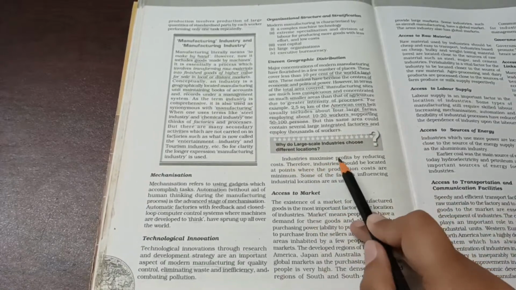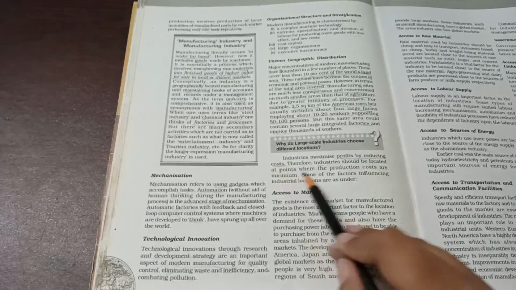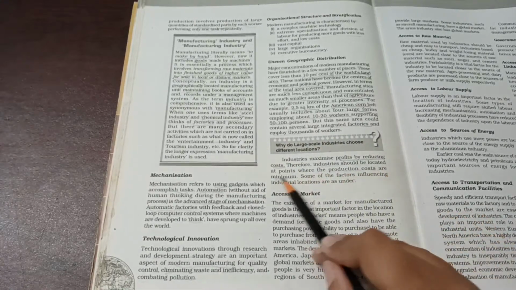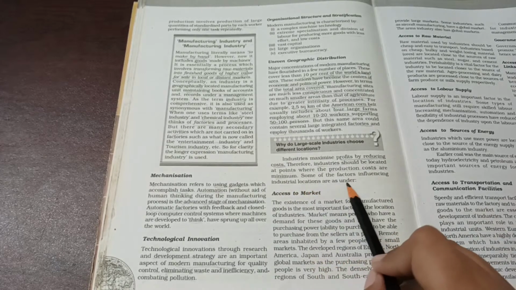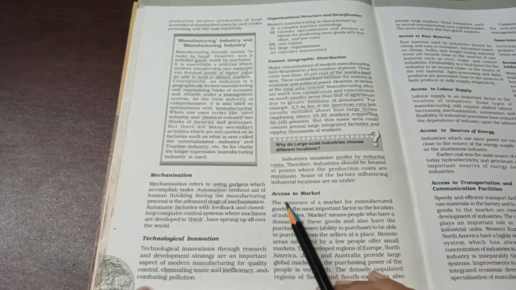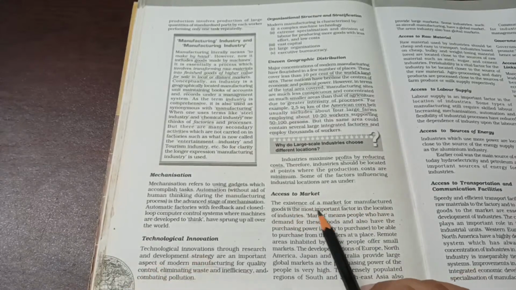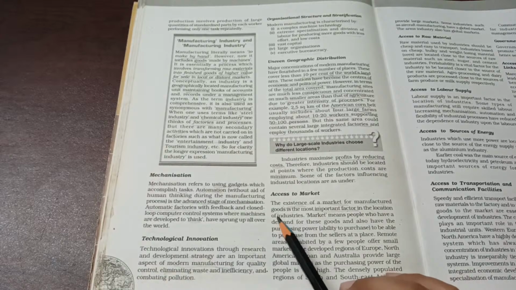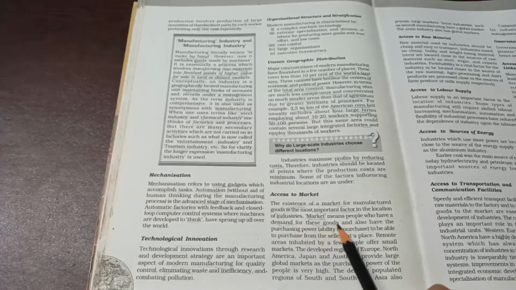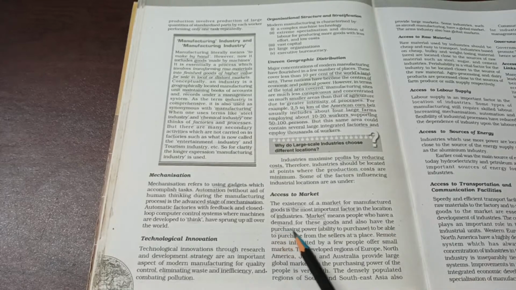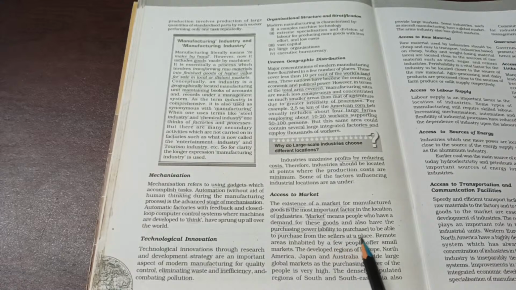Industries maximize profits by reducing cost. Therefore, industries should be located at points where the production costs are minimum. Some of the factors influencing industrial locations are as under: access to market. The existence of a market for manufactured goods is the most important factor in the location of industries. Market means people who have a demand for these goods and also have the purchasing power or ability to purchase from the sellers at a place.